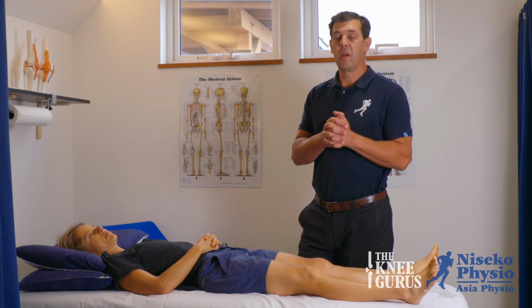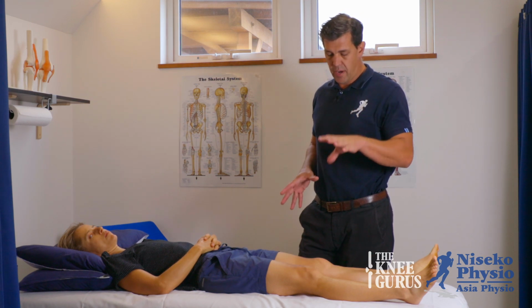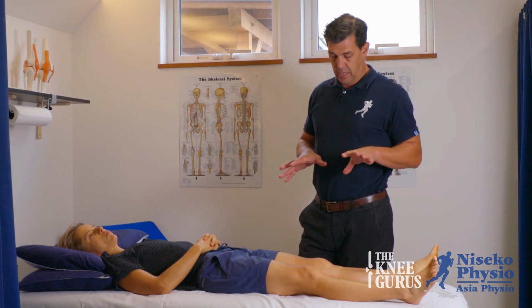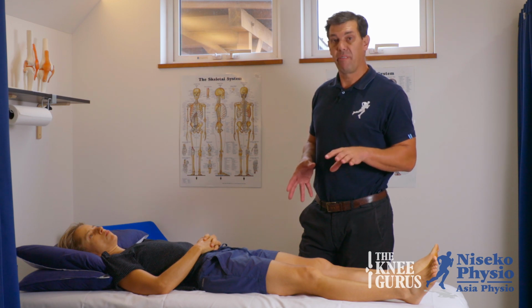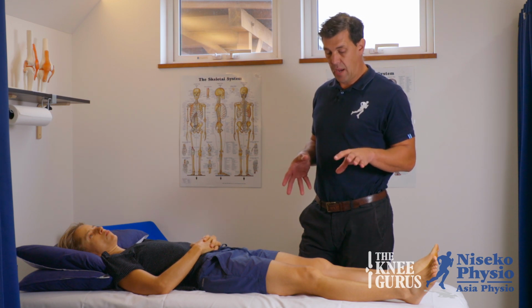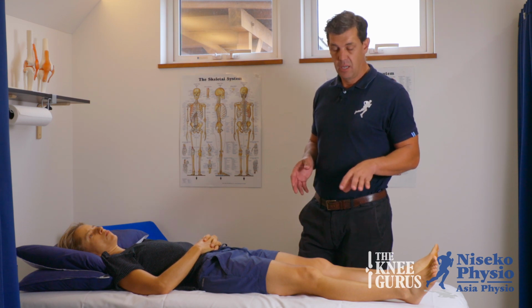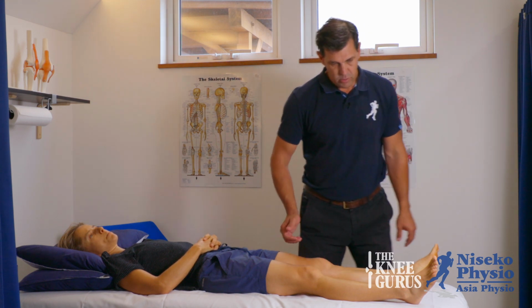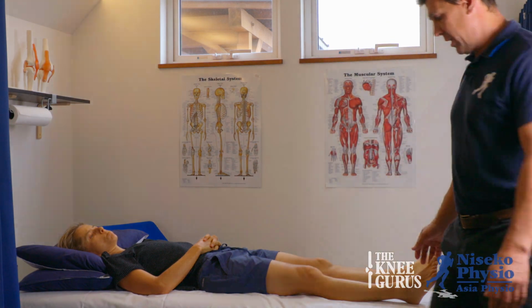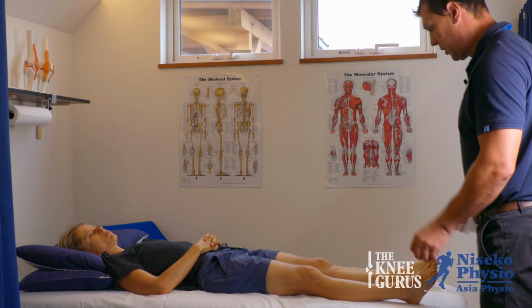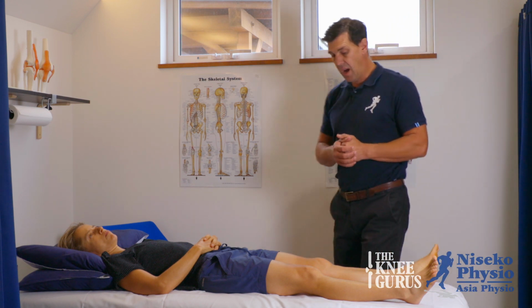So the important thing to remember for all these clinical tests is always compare both sides, because some people are just naturally more flexible and have naturally more laxity in some joints, and some people have naturally less laxity. So every test we've done, we always should come around and do it to the other side, the same as you did to the affected side.